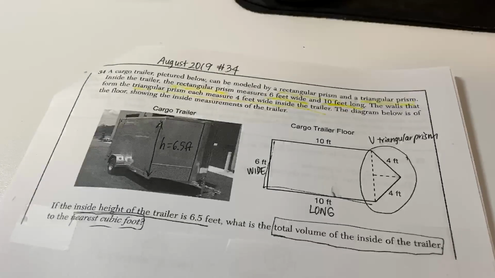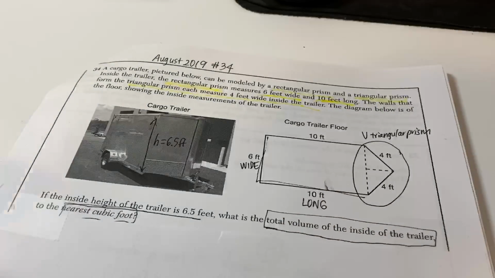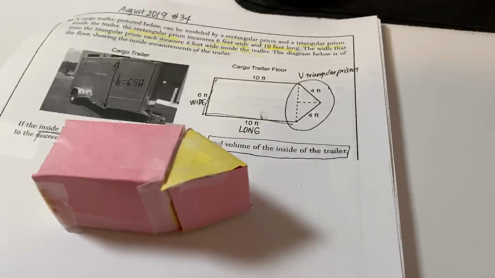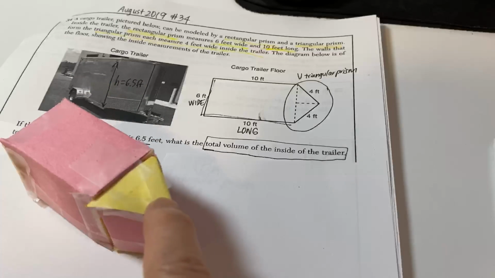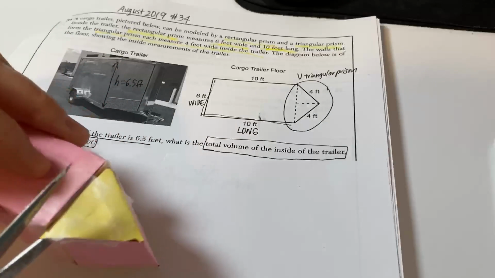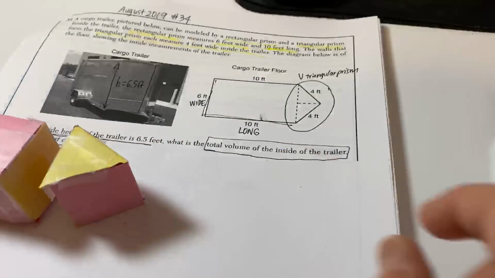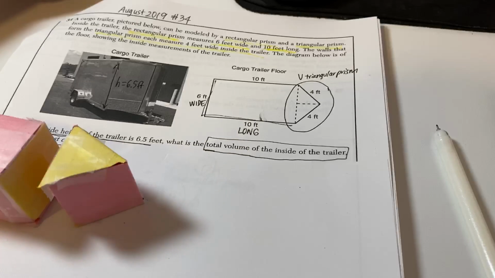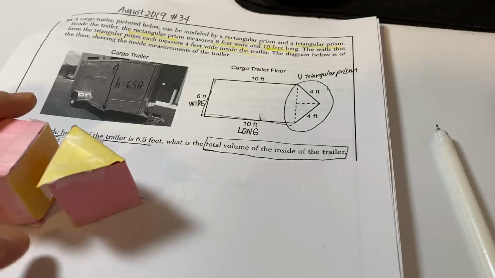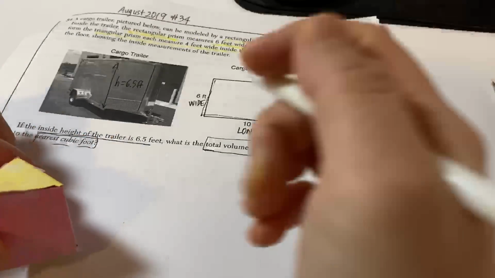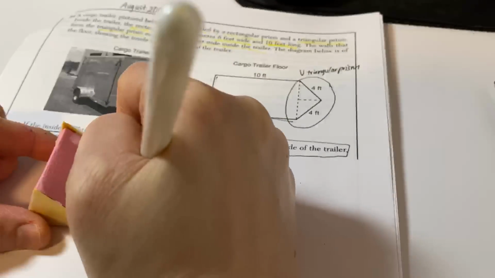Now this is kind of hard to follow because this picture is the flat version, 2D, of the base. So then I made a little model here. First what we're going to do is think of this as being the trailer, right? So we have the rectangular prism here and the triangular prism here. Right now what we're going to do is only focus on the triangular prism. Now one thing you have to understand, we just mentioned that the distance between the two bases, so that would be right here, is 6.5 feet. Which means the distance between the two bases here is 6.5 feet.